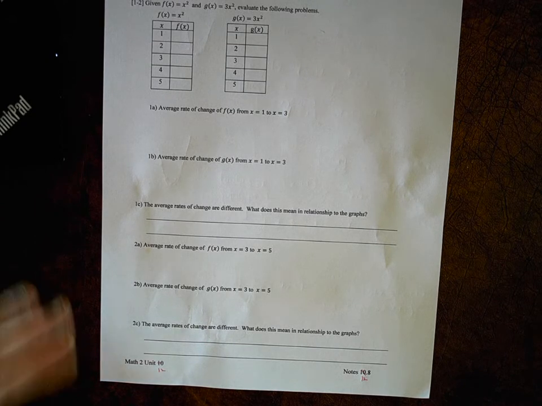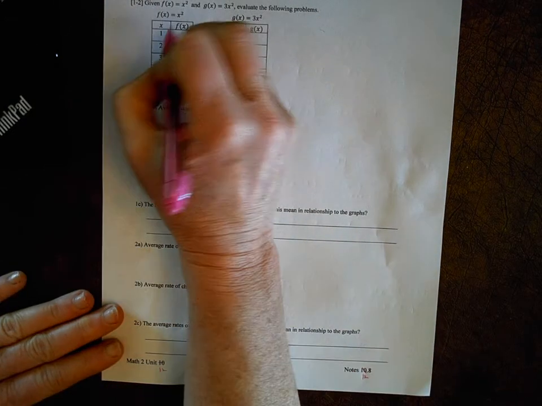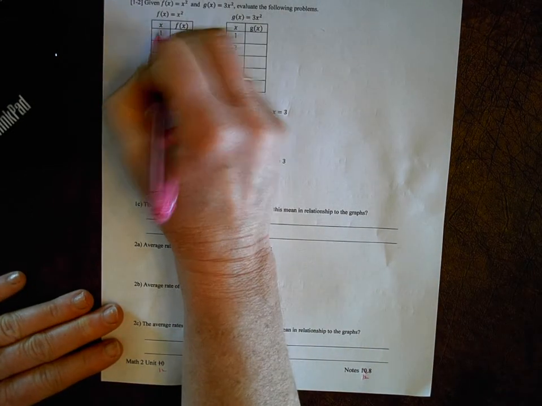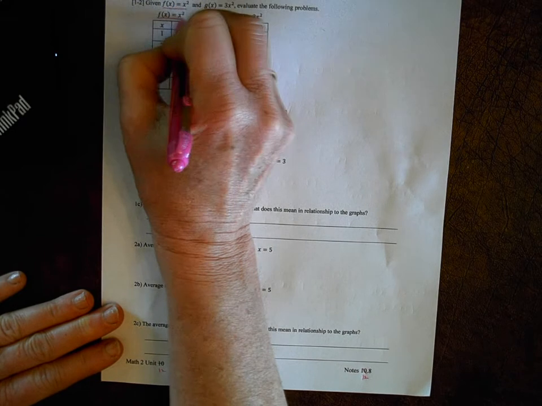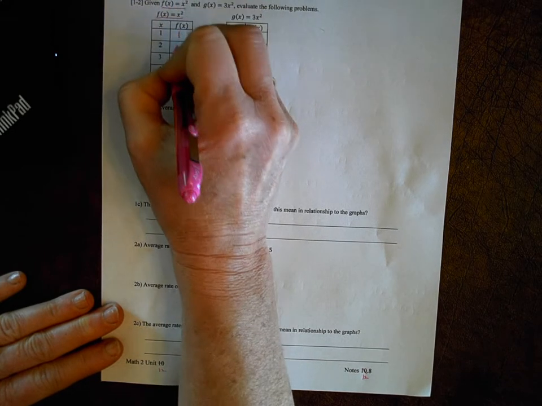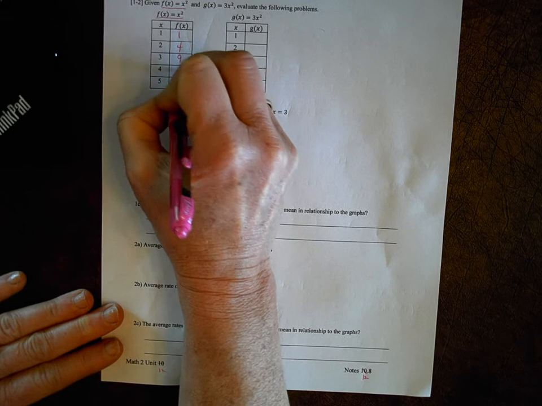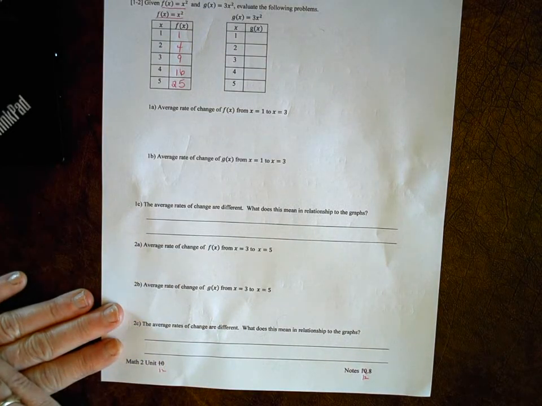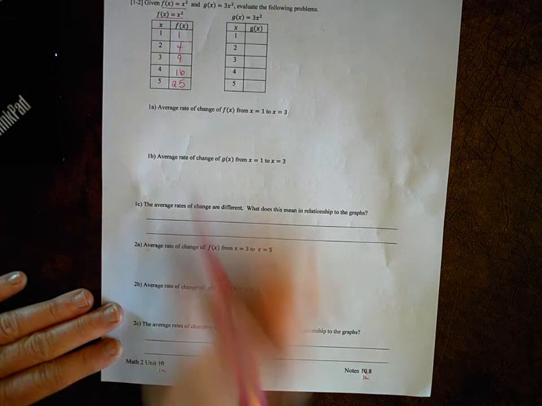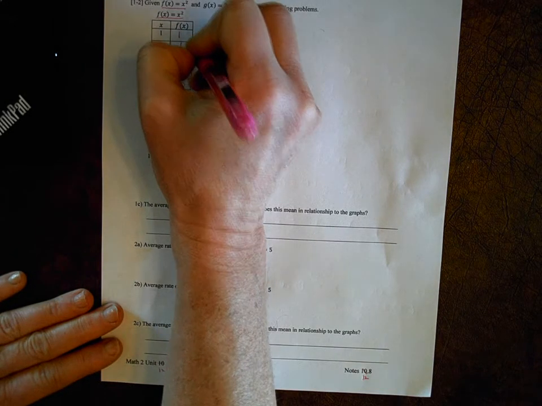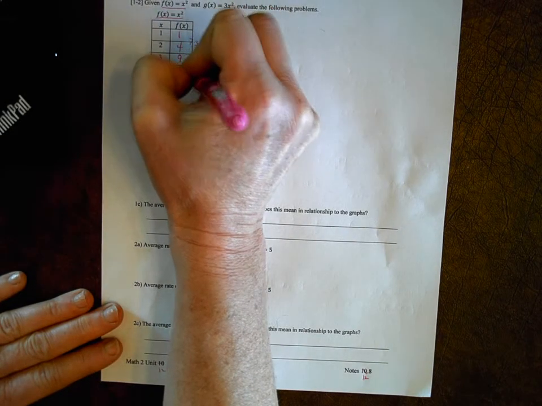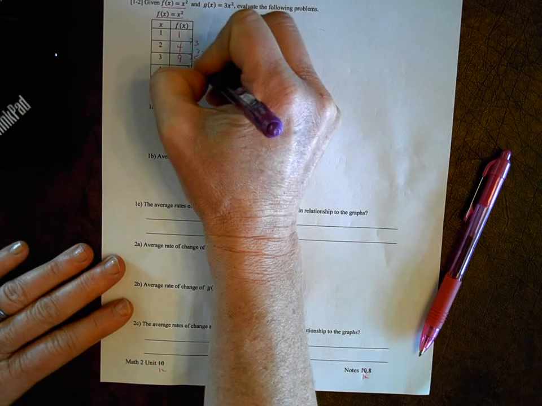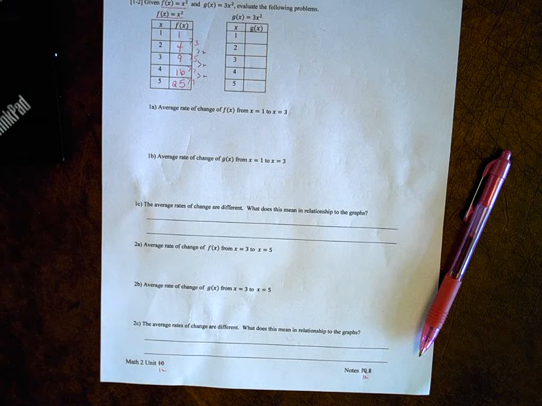So we're going to do a table for these two equations. No graph, just a table. I just picked points to plug in. So I'm going to plug 1 into the f of x equation. 1 squared is 1, 2 squared is 4, 3 squared is 9, 4 squared is 16, and 5 squared is 25. If you remember, we would know this is a quadratic because it's increasing by 3, 5, 7, and 9. And if you go farther, these are all going up by 2's. Not real important, but just so you know.